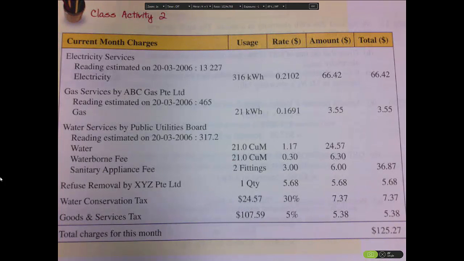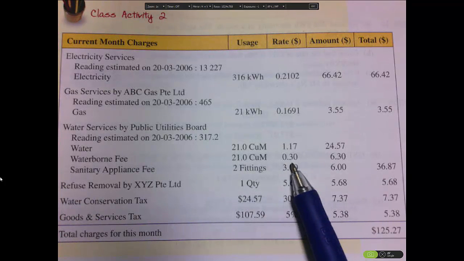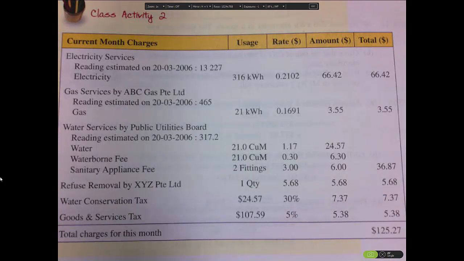Now I must talk to you about the waterborne fee. Basically what PUB does is, after all your water is expelled into your basin, into your toilet bowl, this water must be cleaned before it can be expelled into the sea, or sometimes they make new water with it. So I take 21 cubic meters times 30 cents and get $6.30. This waterborne fee is something like a cleaning fee.